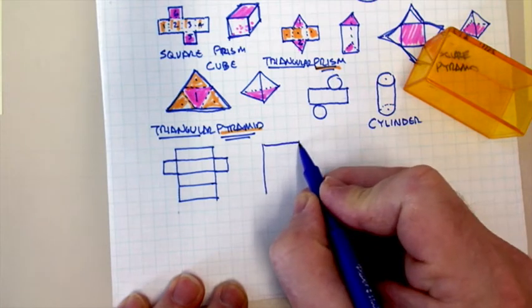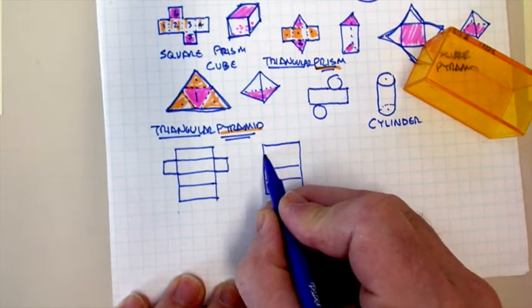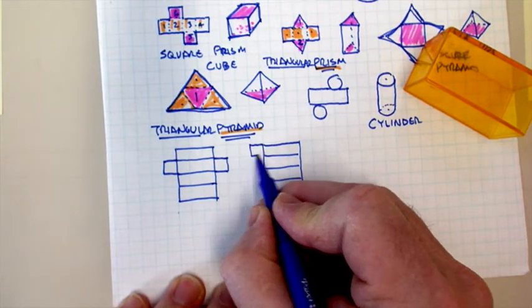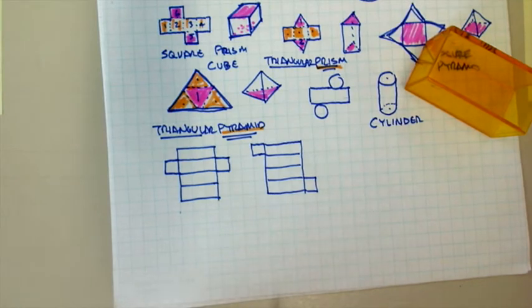I think if I looked at all of your papers as you're drawing these out, I would find somebody that maybe did one that looked like this. That is an acceptable way to draw this, with the squares at the top and at the bottom. Okay? It would look something like this.